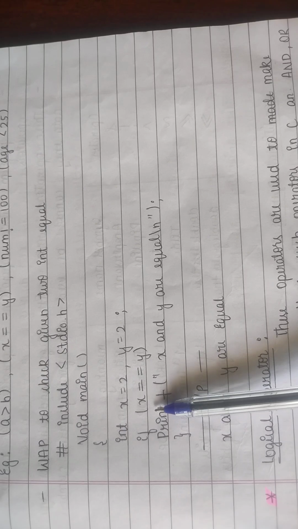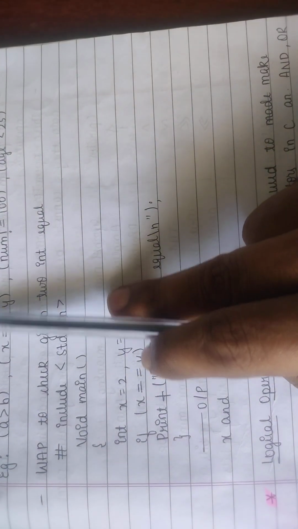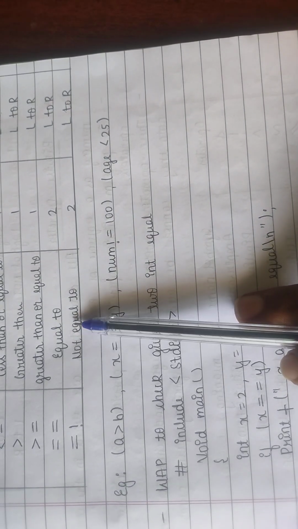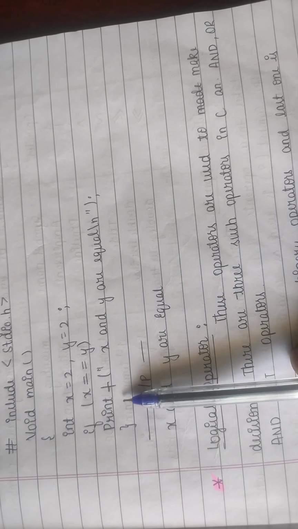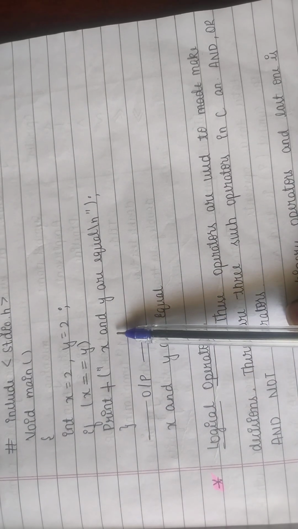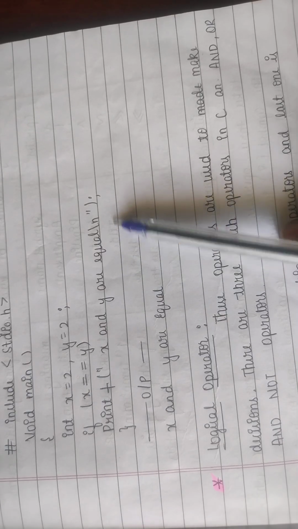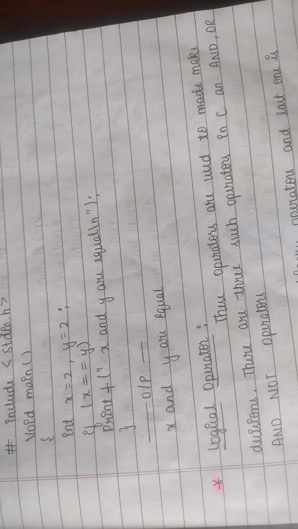Now I am checking the condition: if x is equal to y, using the equal to operator. Then printf, what are we printing? x and y both are equal. So our output is x and y are equal, right?